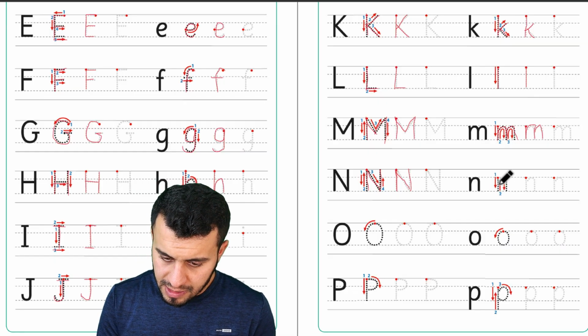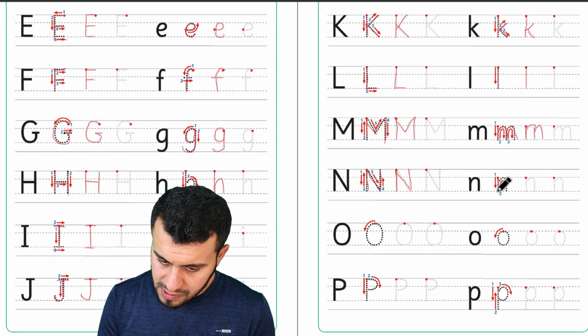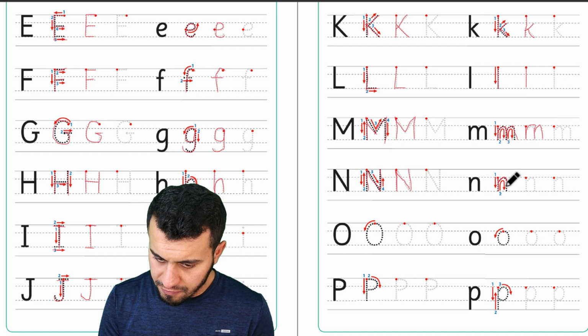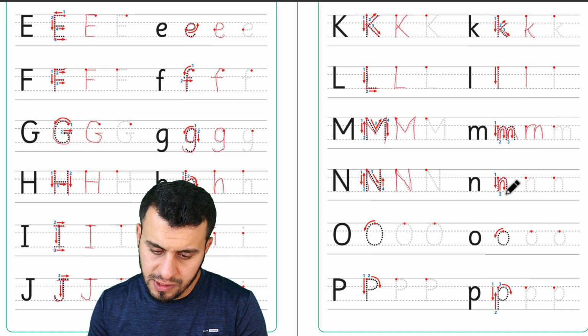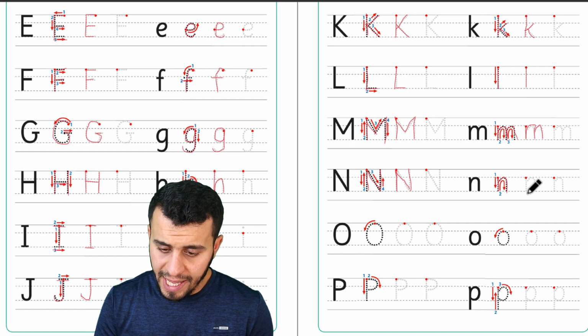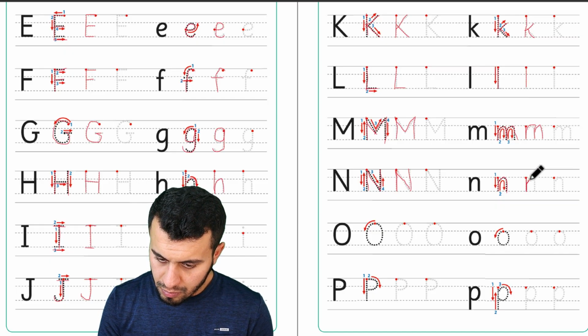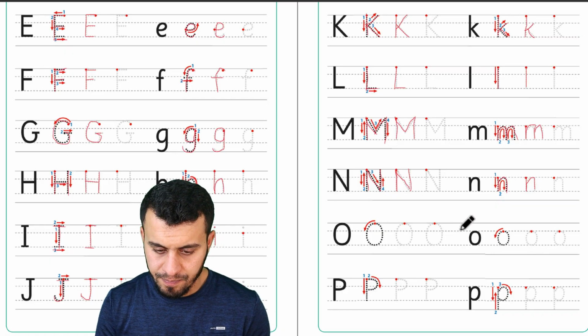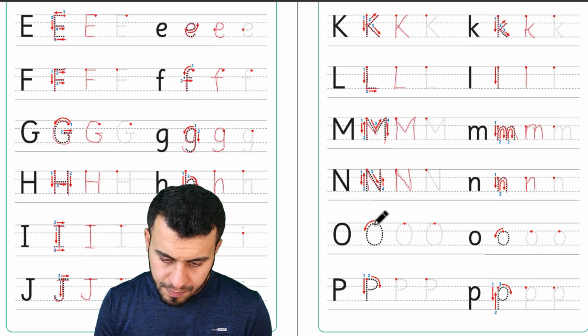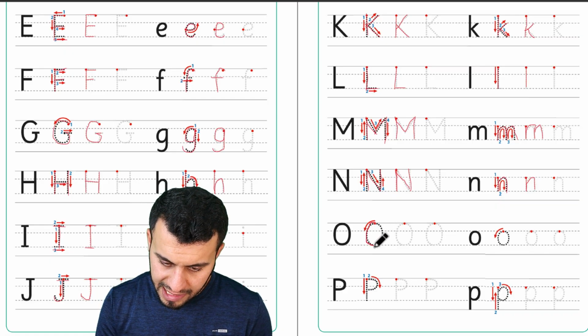This way. Small n is also similar as h, but the difference is that this one is short, the other one is taller. H, but h is small. That's it. Okay. O.